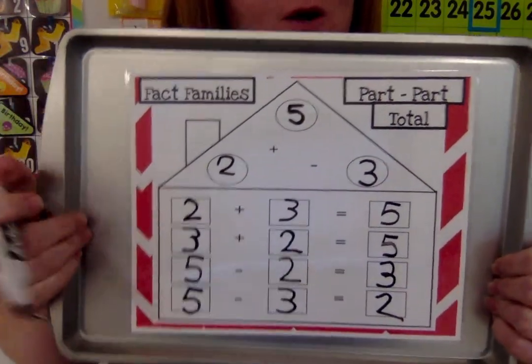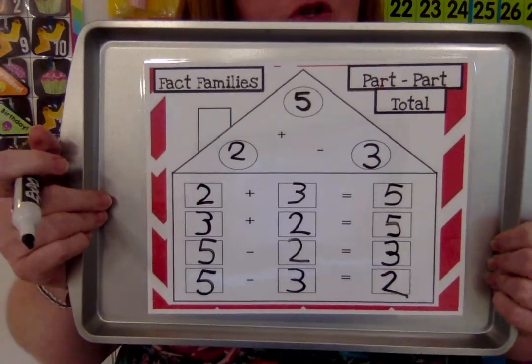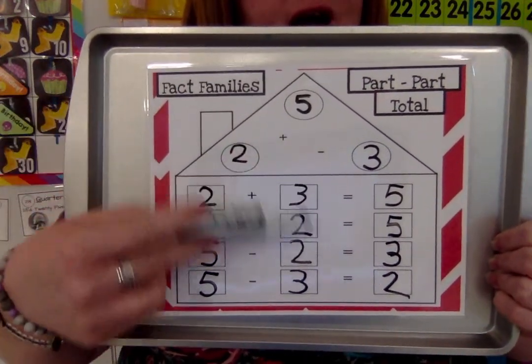We'll do another one tomorrow. Another one with 5. We'll see how 2 other parts can equal 5, and we can make a fact family from it. All right. Great work. I'll see you tomorrow for Tuesday's calendar.